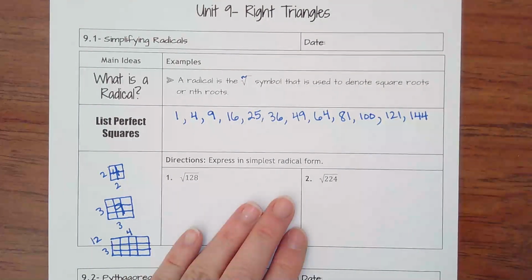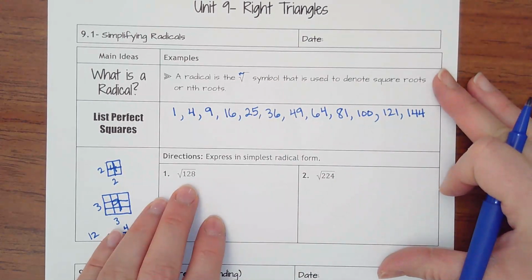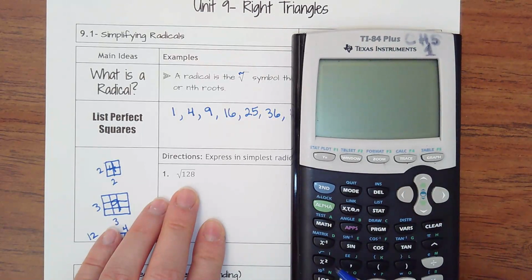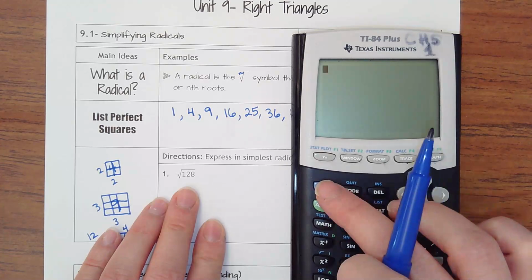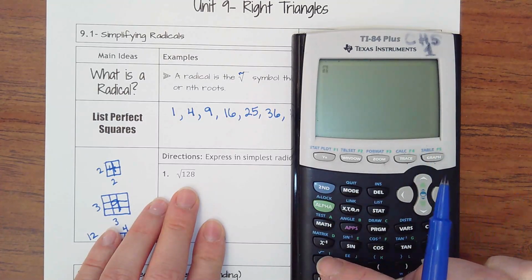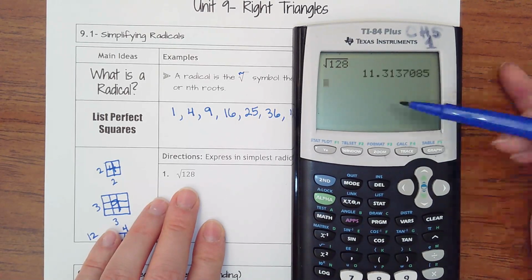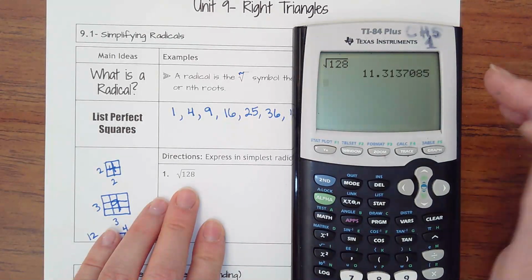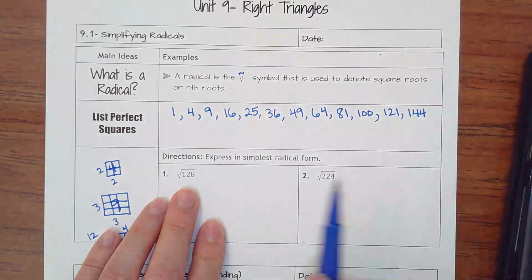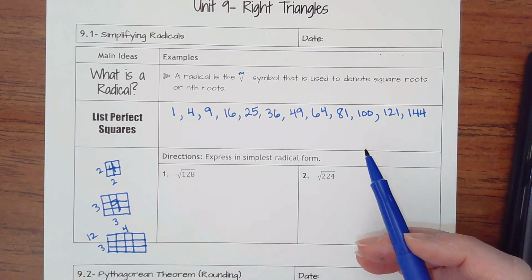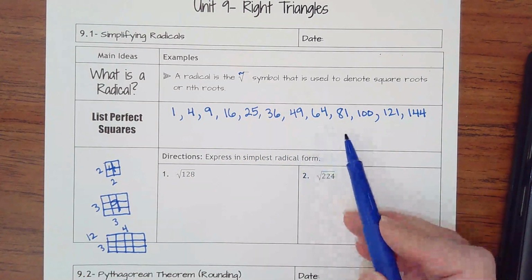Okay, so it says express in simplest radical form. So 128, if I tried to do that on my calculator, remembering that square root button is the second function of the x squared button, so you hit second, and then your x squared, which has a square root symbol above it, and I put in 128. I'm going to get a decimal because it's not a perfect square. But instead, what I need to do is pick a number from this list that I could split this up into, because I can square root these numbers.